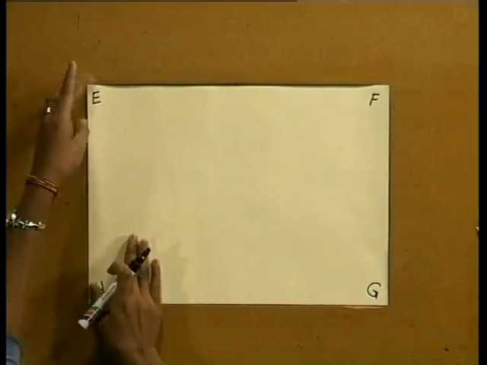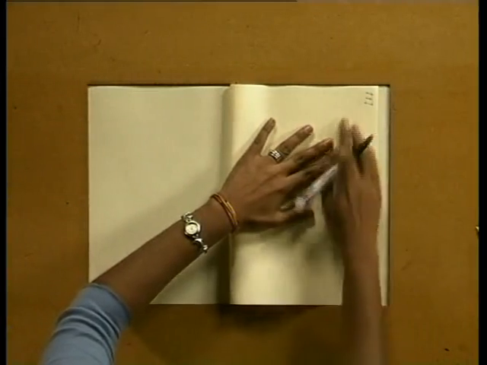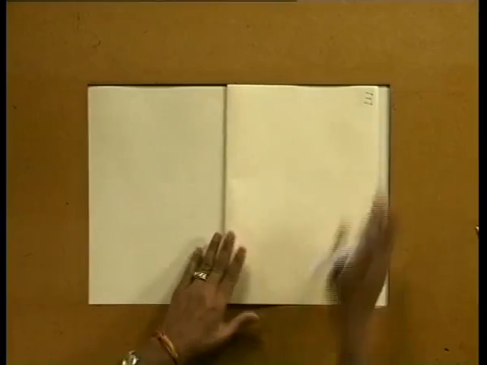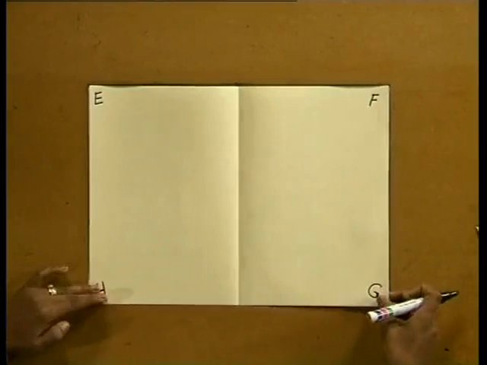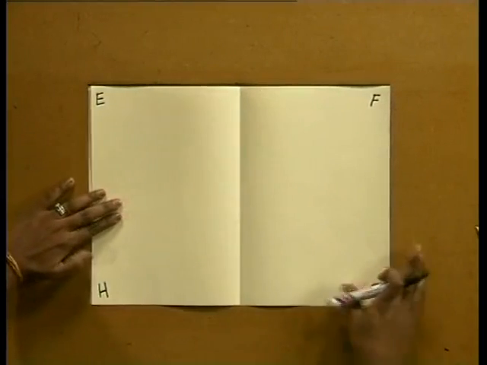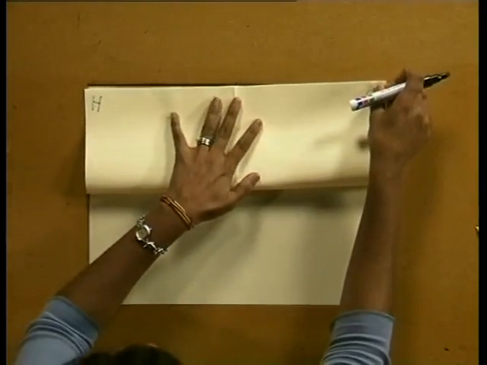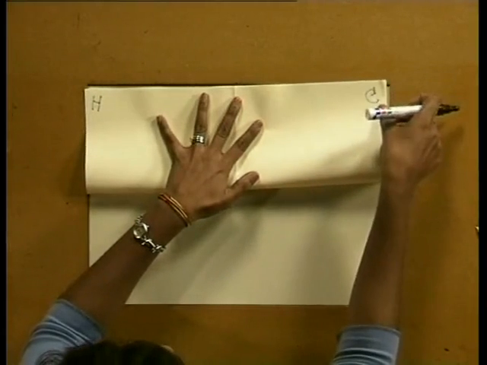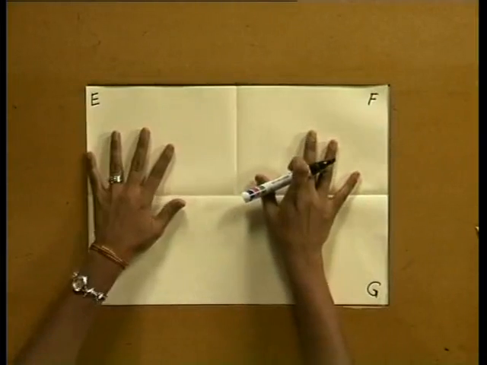This is how we do it. We start off by folding EH onto FG, like this. Make sure that your sides are aligned and do the fold. Then we fold HG onto EF. Alright, just be careful to get the sides aligned. So we find that we end up with two lines of symmetry.